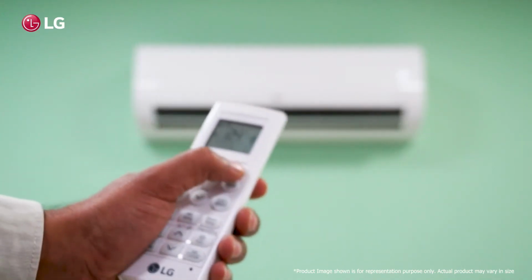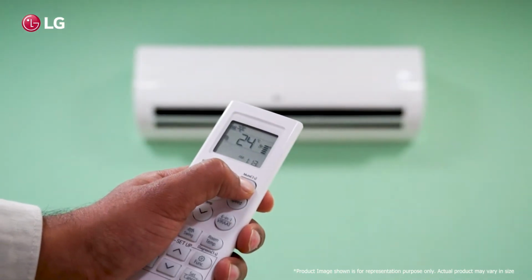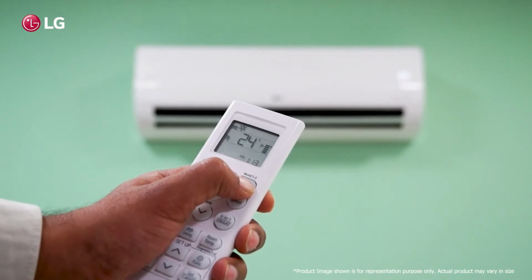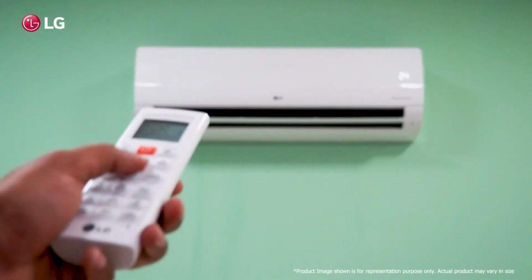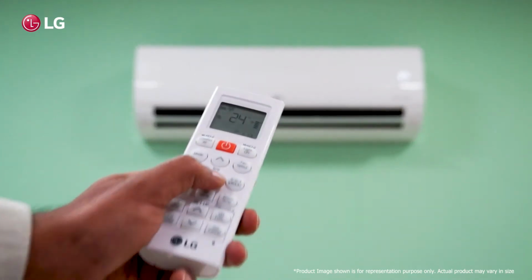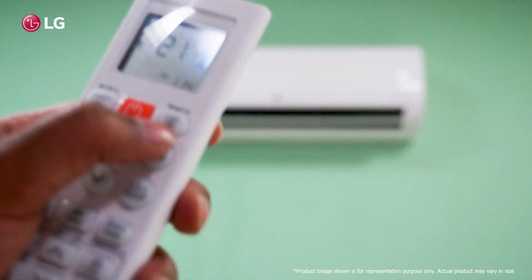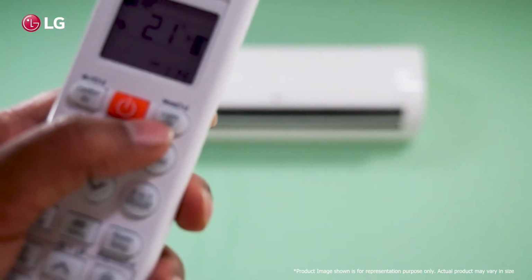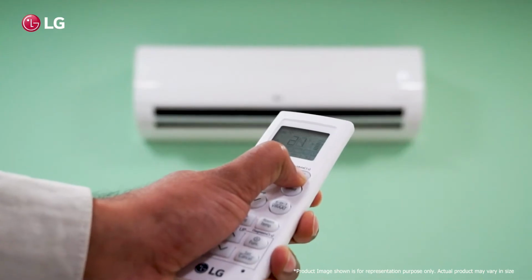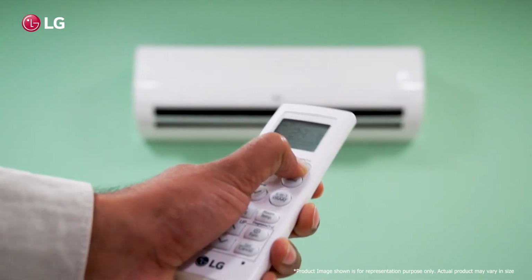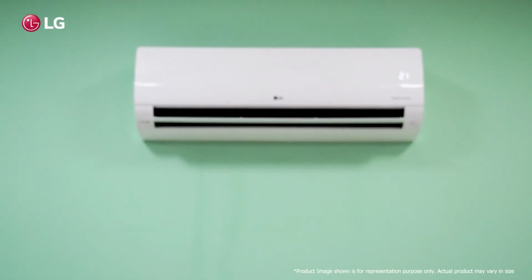To turn off the beep sound of the indoor unit, press light off button for 3 seconds. As you can observe, the beep is not audible. To turn on the beep sound again, press light off button for 3 seconds. Now, the beep sound is activated.